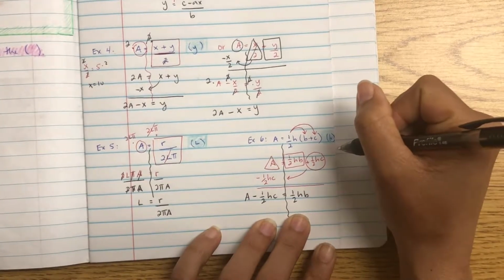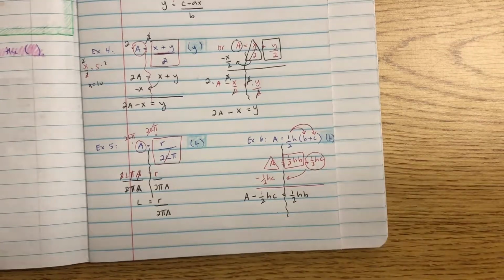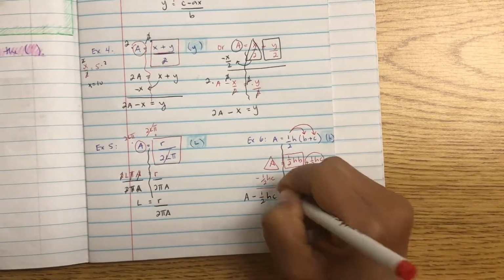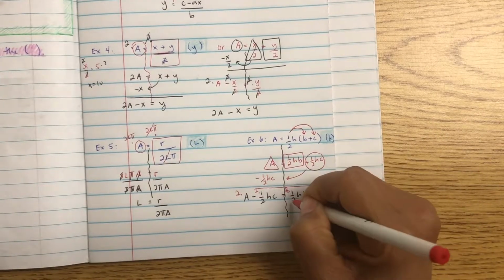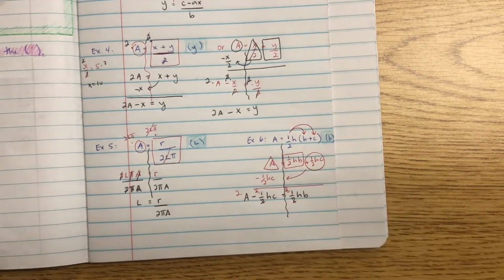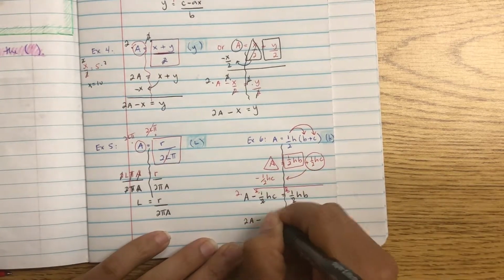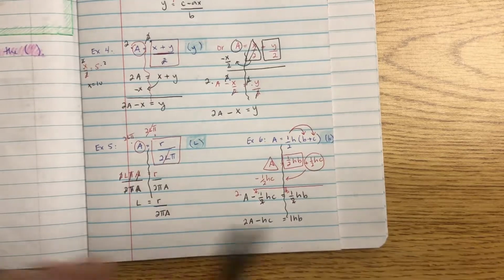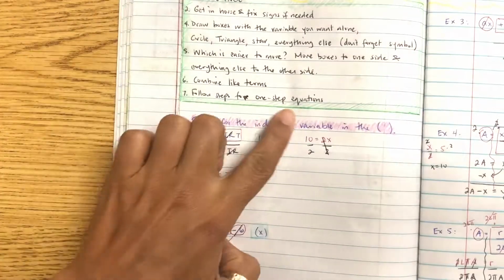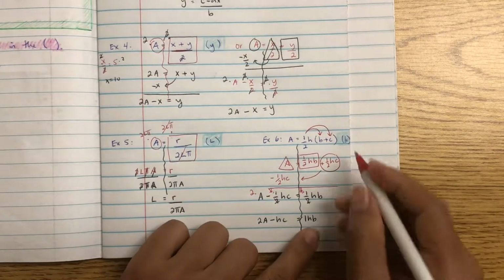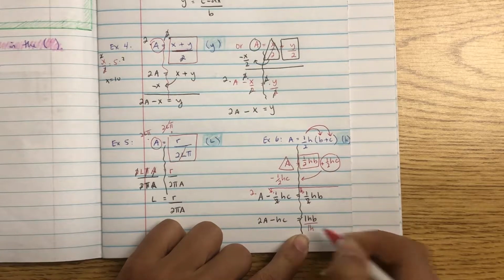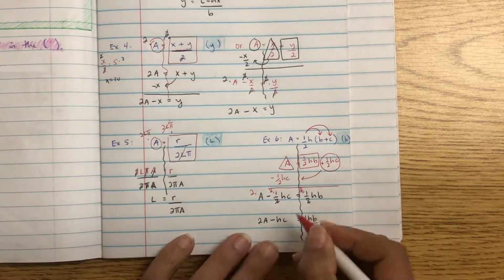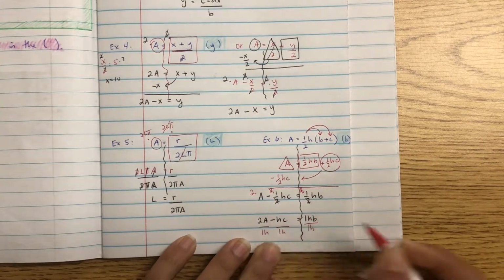Alright, then I'm going to multiply everything by 2, because I want to get rid of this fraction. I really don't like fractions. Multiply everything by 2 because the denominator is 2. So those cancel out. So I'm going to get 2A minus HC equals 1 HB. And 1 HB is the same as HB. Alright, then I need to get B by itself, so divide by H. So divide everything by H. So that gets divided by H, that gets divided by H.